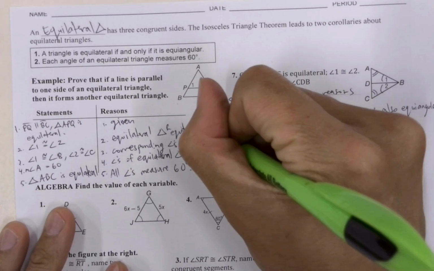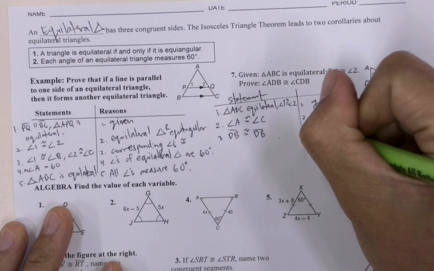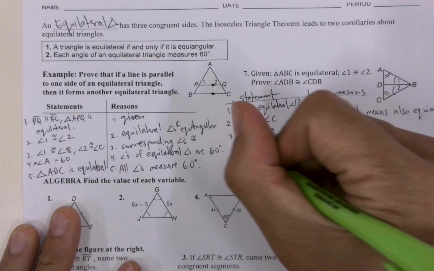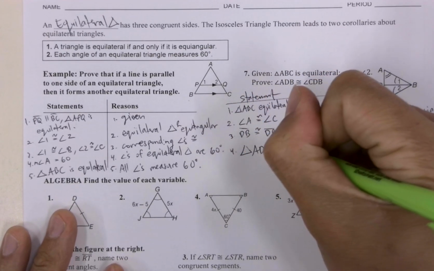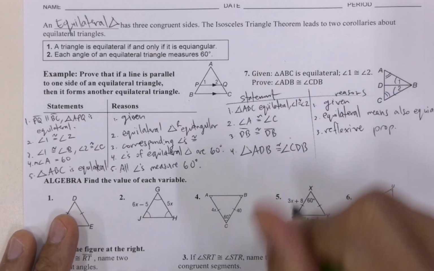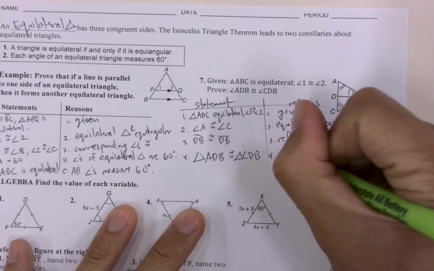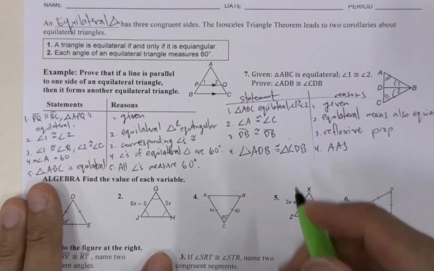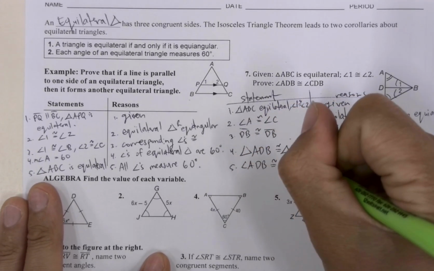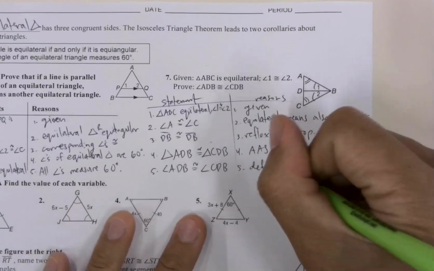Okay. So then we can say segment DB is congruent with segment DB from the reflexive property. And then lastly, we want to say that the triangles are congruent first. And this is because of angle, side. And now that we have the two triangles congruent, then we could say that all of their parts are congruent, right? So then we could say angle ADB is congruent to angle CDB, which is what we're trying to prove. And the reason would be the definition of congruent triangles.